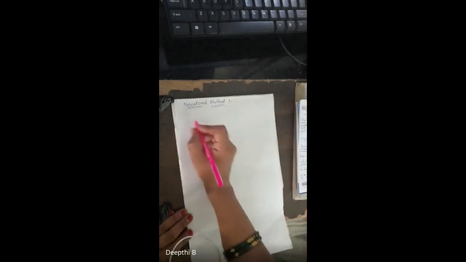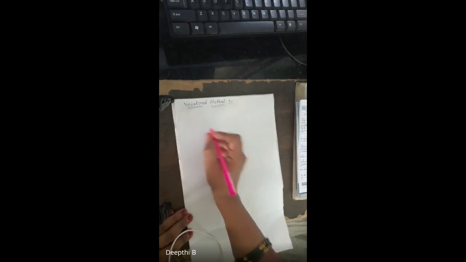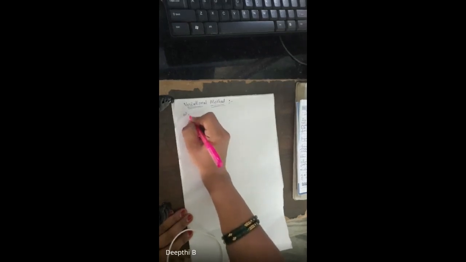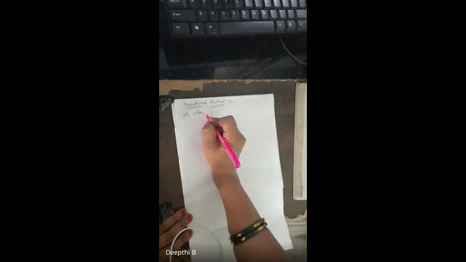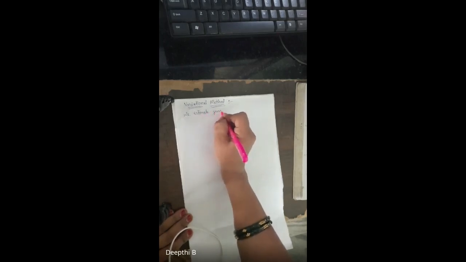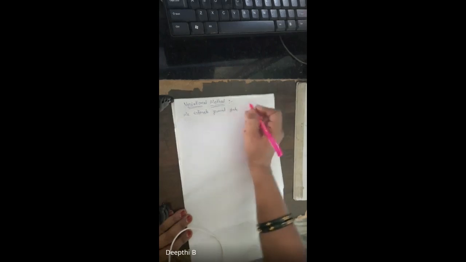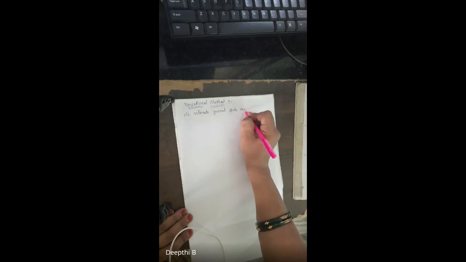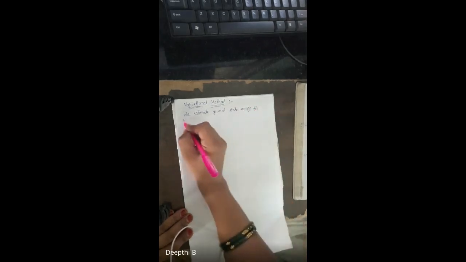So by this method, we estimate the ground state energy for a system.